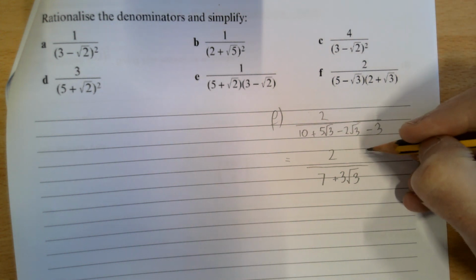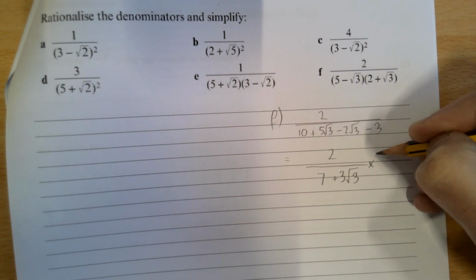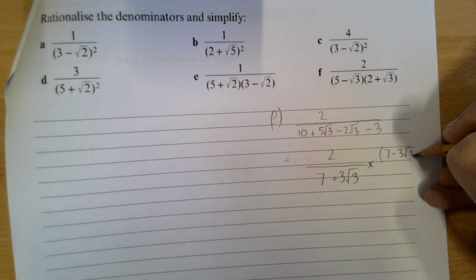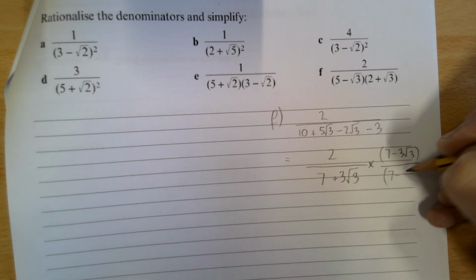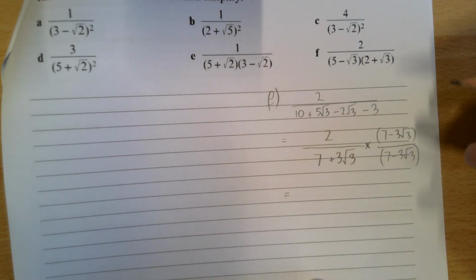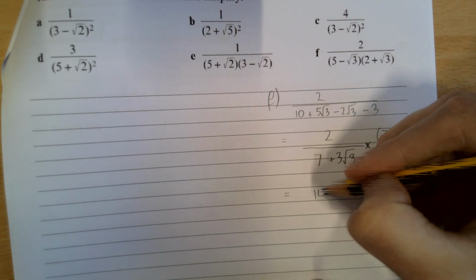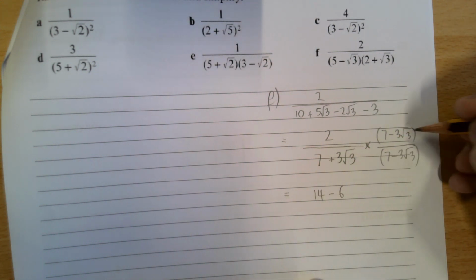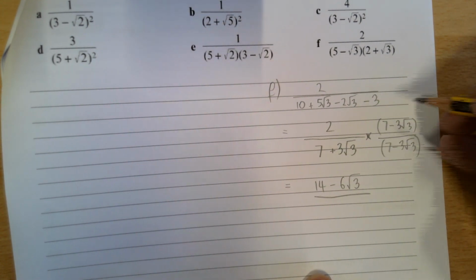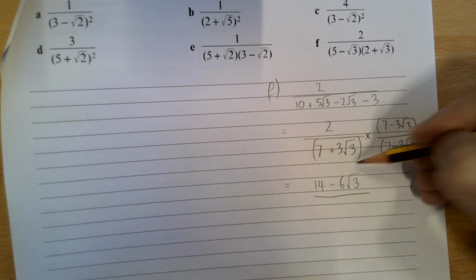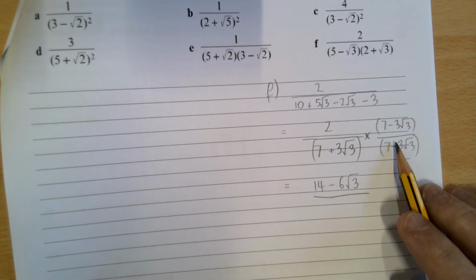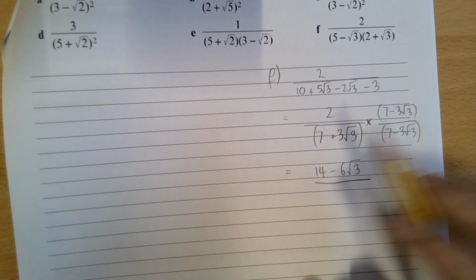Now you can multiply that by, let's write it like that, 7 minus 3 root 3 over 7 minus 3 root 3. So you're not multiplying by 1, so you're not changing the value, but 2 times 7 and then 2 times 3 root 3. You could leave that factorised. And then make sure when you're doing 2 terms times 2 terms that you're expanding it properly. So you should have 4 terms in the end. 2 of them will cancel.